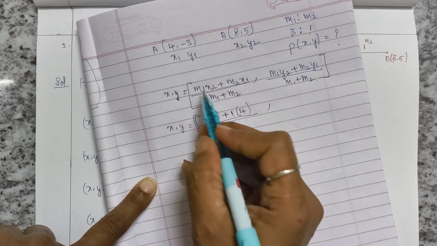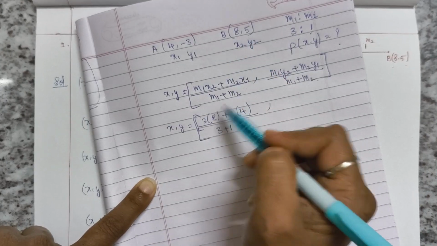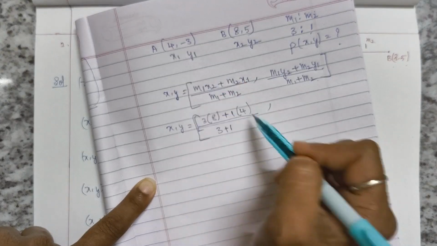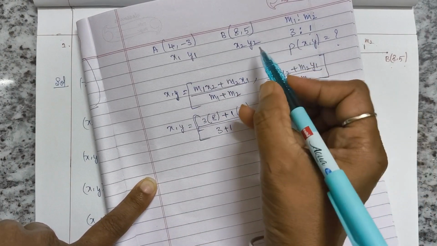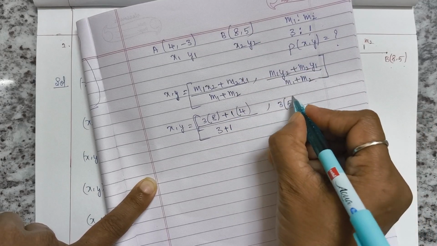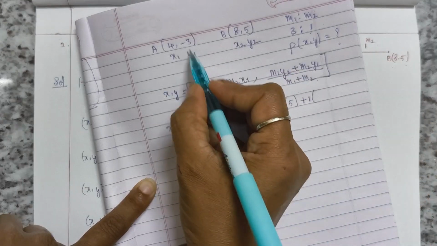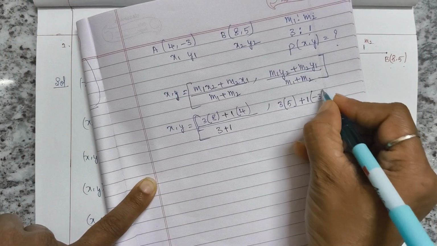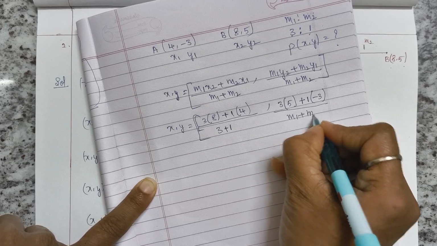Once again, check whether it is right or wrong. m1 is 3, correct. Next x2 is 8, x1 is 4, correct. Next, m1 is 3 into y2, which is 5, plus m2, 1, into y1, which is minus 3, divided by m1 plus m2.